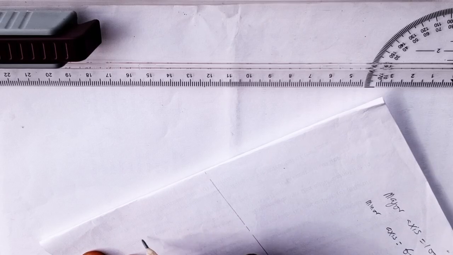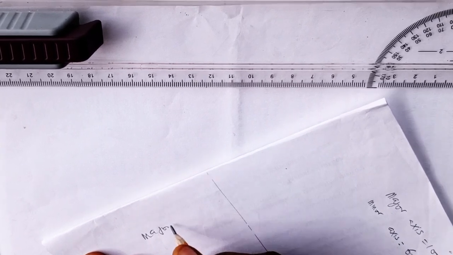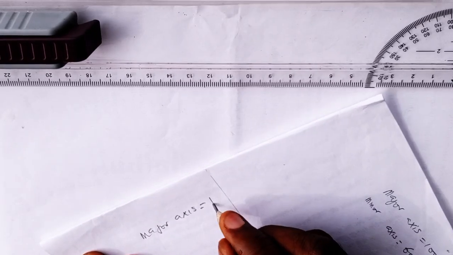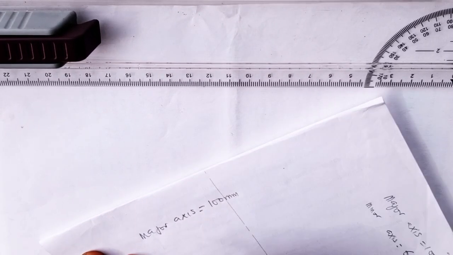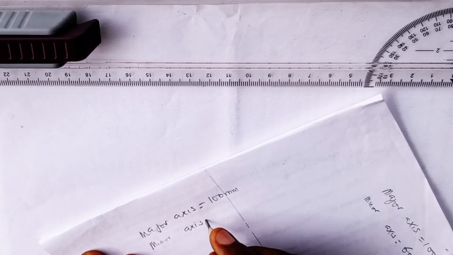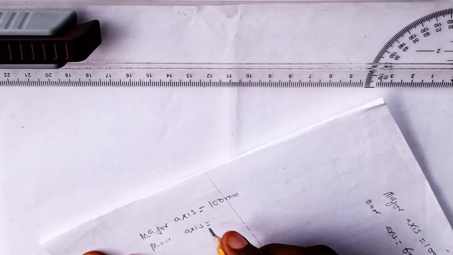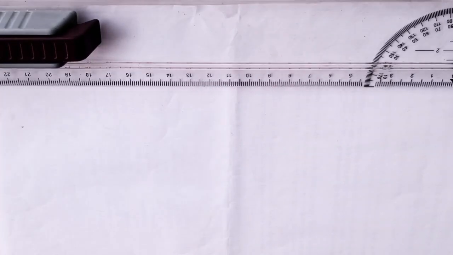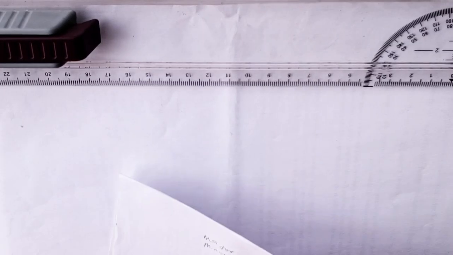Take major axis. Here we're given major axis 100 millimeters and minor axis 70 millimeters. So that's what we want to work on right now. Major is 100, minor is 70. So how do we go about it? Please follow me with your instruments and materials.